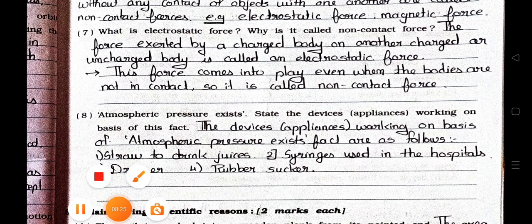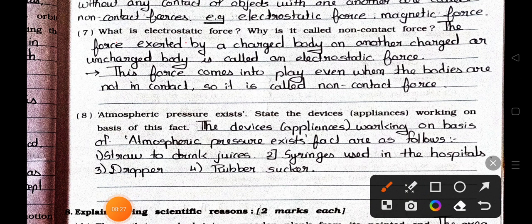See the question number 7. What is electrostatic force? Why is it called non-contact force? Answer is the force exerted by a charged body on another charged or uncharged body is called an electrostatic force. This force comes into play even when the bodies are not in contact. So it is called non-contact force.